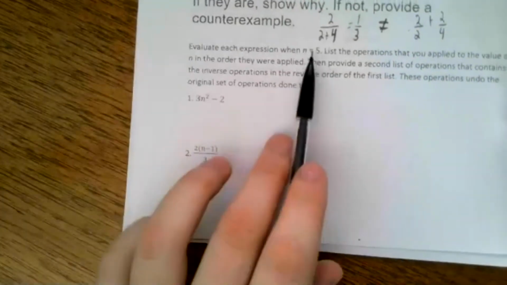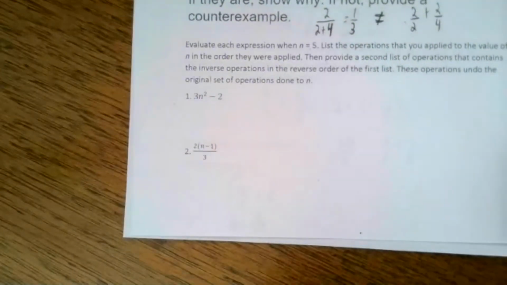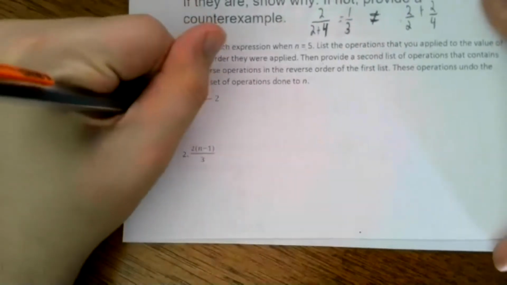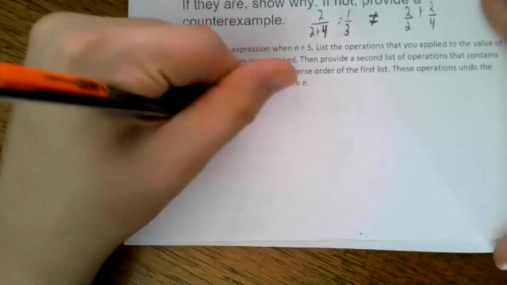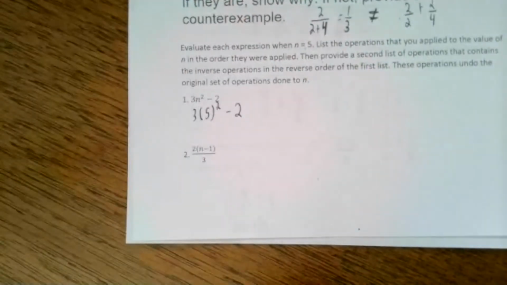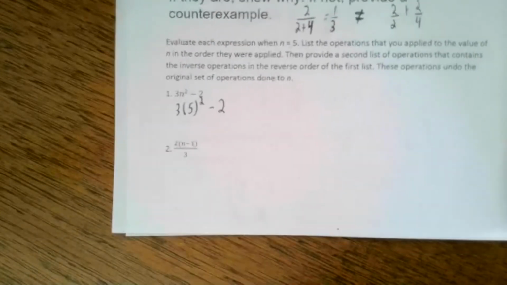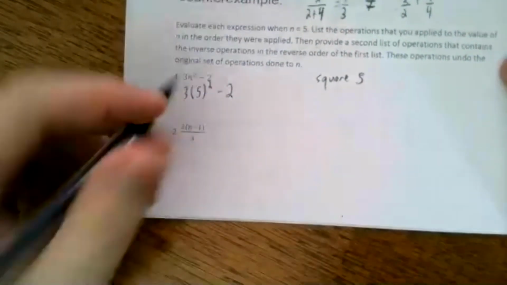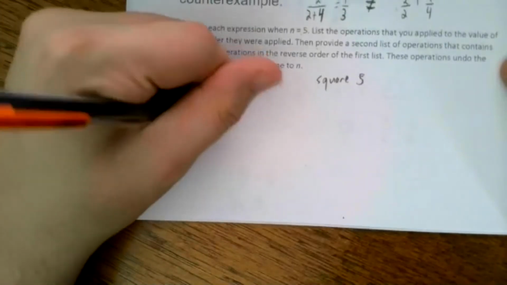So we're always going to say n equals 5. So that's the very first thing I do, I'm going to substitute in 5 for n. So I'm going to have 3 multiplied by 5 squared minus 2. So what's my first step in solving for this expression, simplifying? The exponent, right? So the first thing I'm going to do is square 5, which is 25. I'm going to write it out to the side here. So I have 3 multiplied by 25 minus 2.